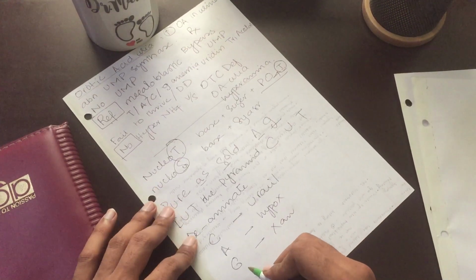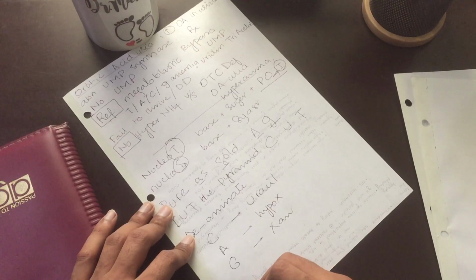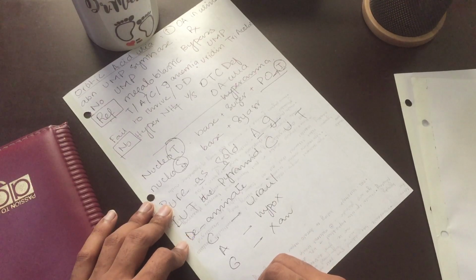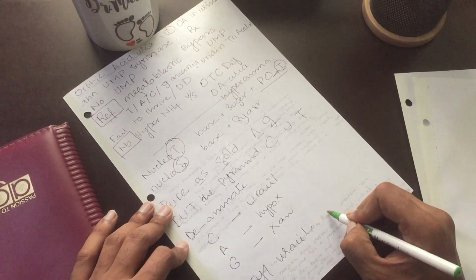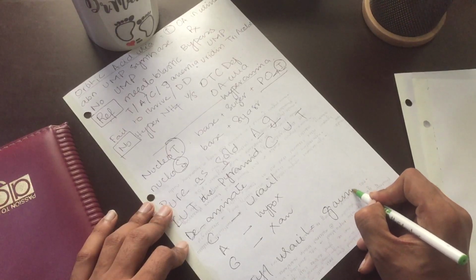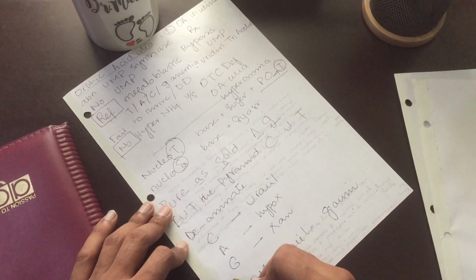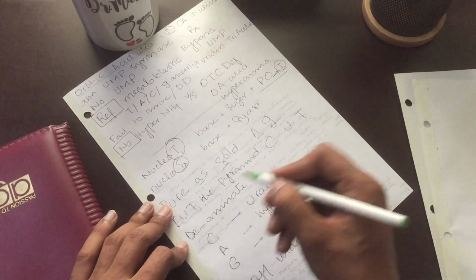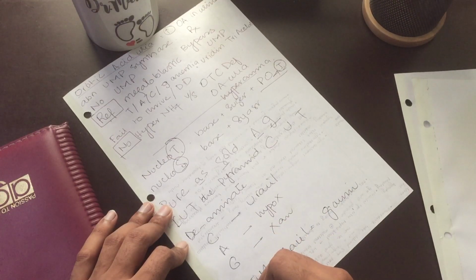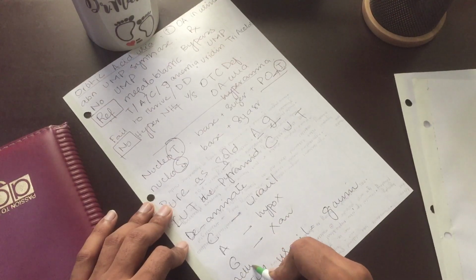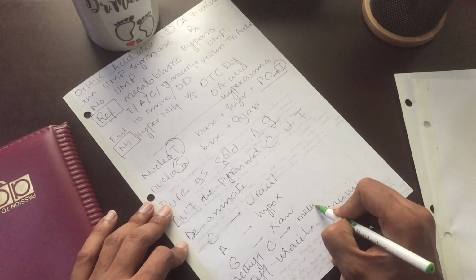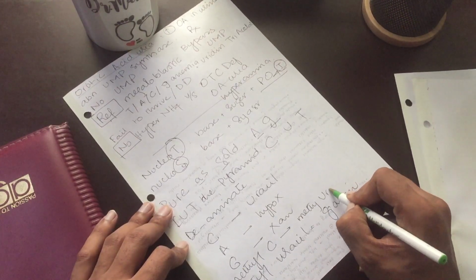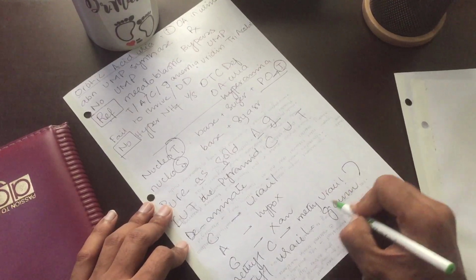And also, if we methylate uracil, we can get thymine. So if we deaminate methylated cytosine, we can get methylated uracil, and methylated uracil is thymine.